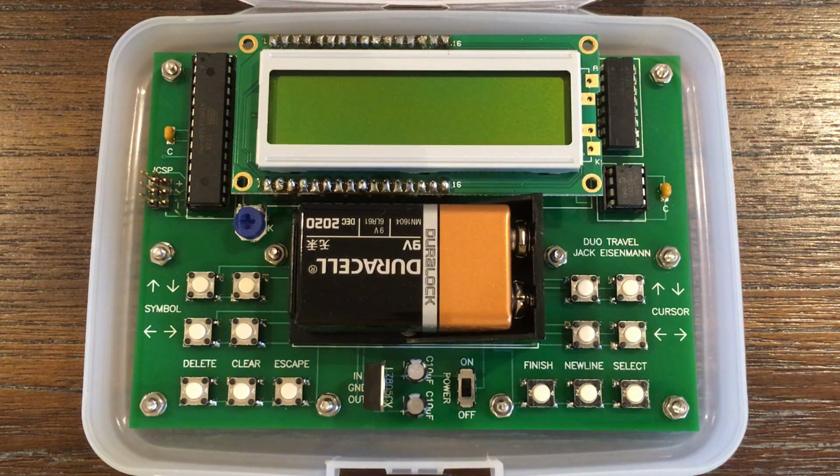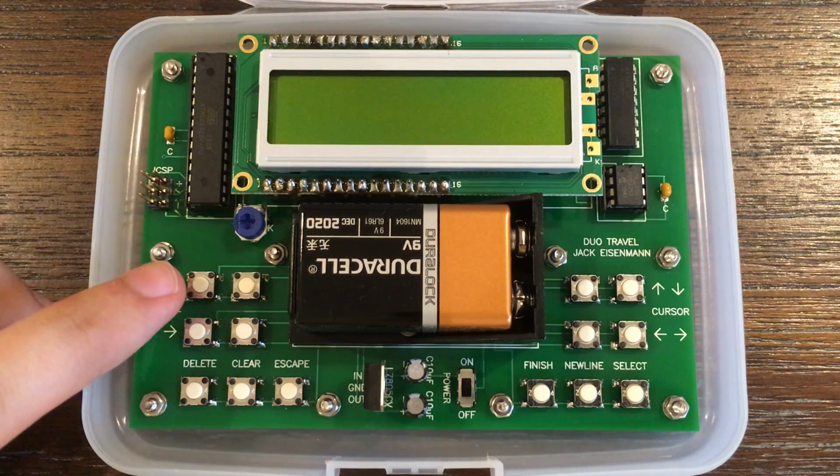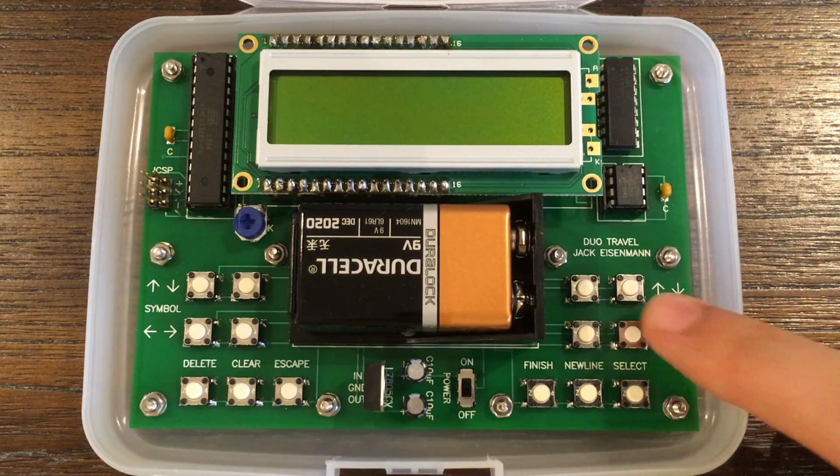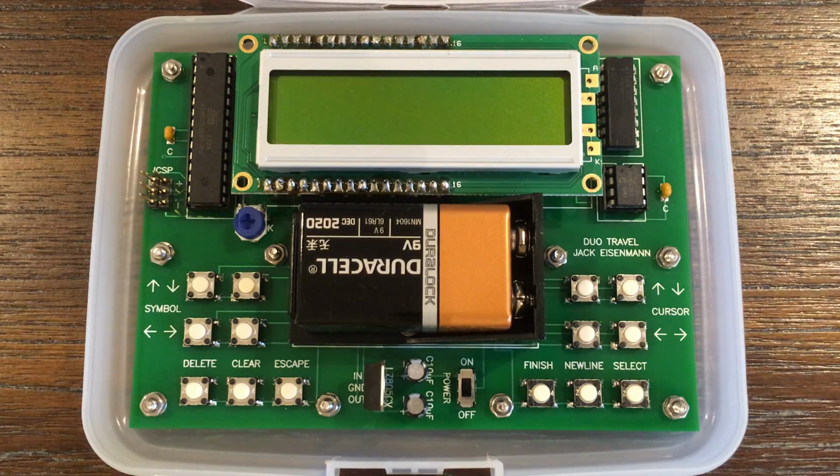This is an instructional video on how to operate the Duo Travel. The Duo Travel has 14 buttons and an on-off switch. The 4 buttons on the left here are for selecting a character in the text editor. The 4 buttons on the right here are for moving the cursor around.